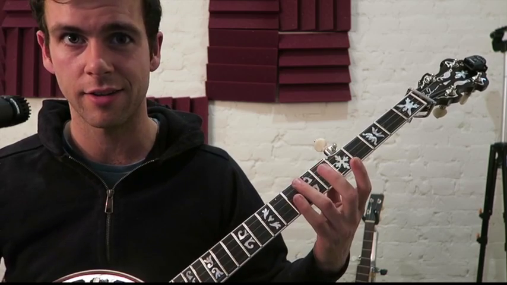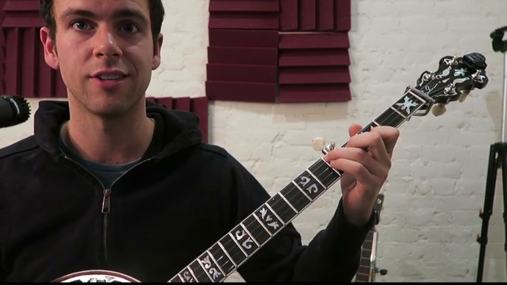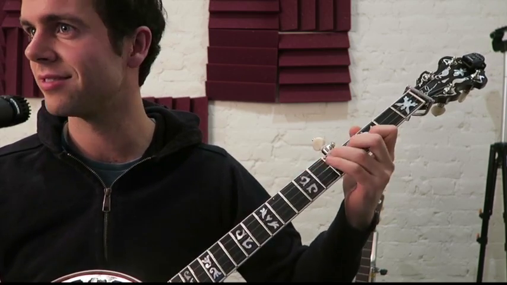I encourage you to practice this in several different keys. You know, even taking a song like Bugle Call Rag and doing it in D. The harmonics are right here. So you've got that 4 chord. It starts out with the 4 chord and then goes to the 1.